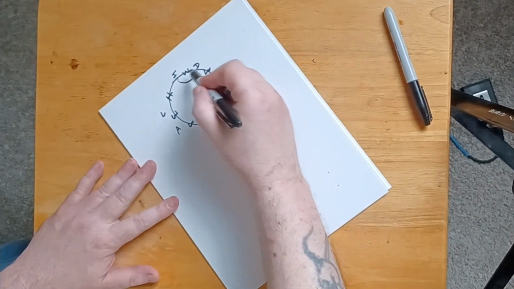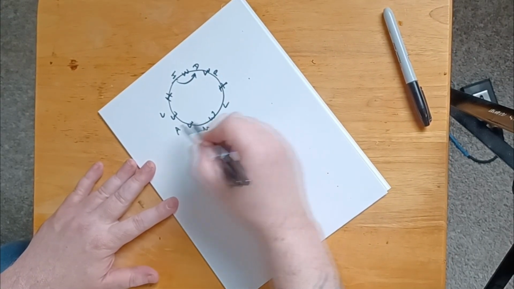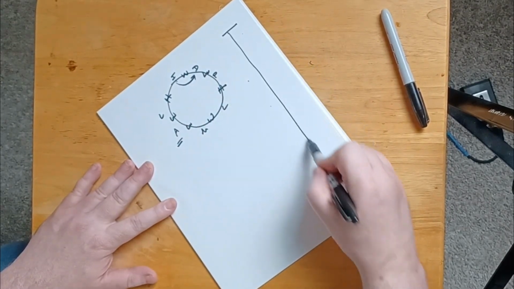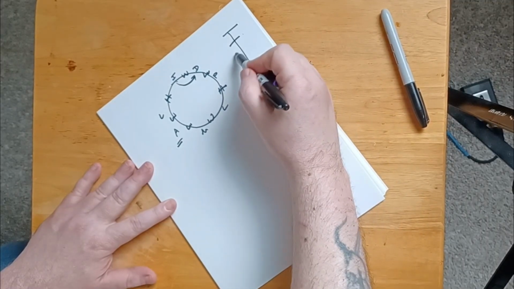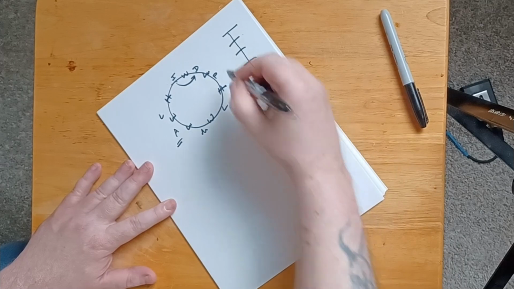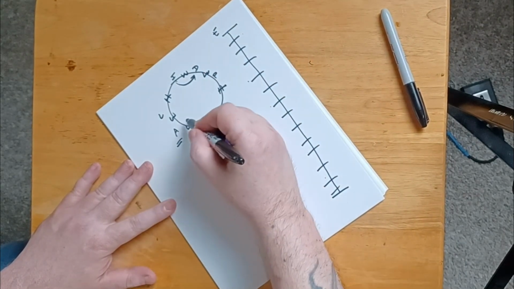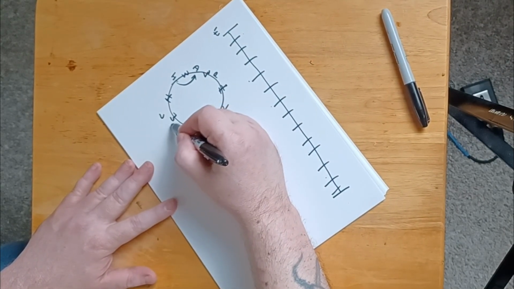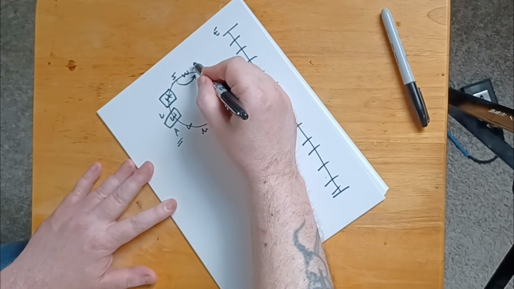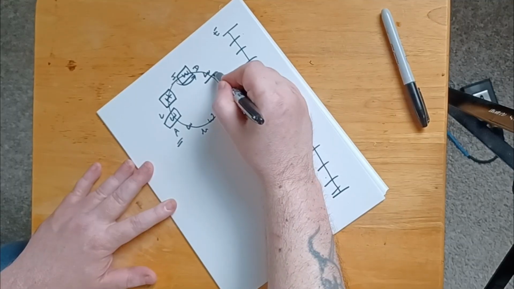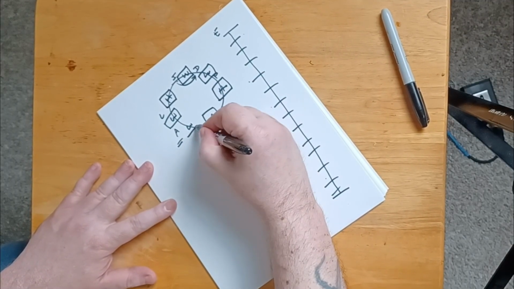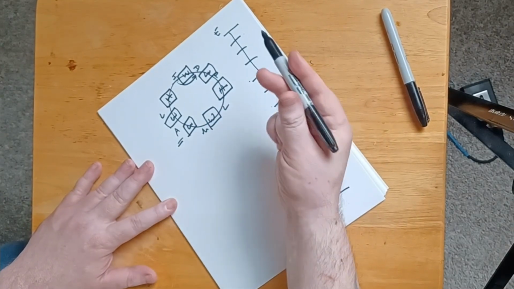So if I were to start, for instance, at Aeolian, let's look at it on a single string. Let's call this the high E string. Let's look at the pattern here. It's going to be whole step, half step, then whole step, half step, whole step, whole step. And that's going to be the pattern of Aeolian.